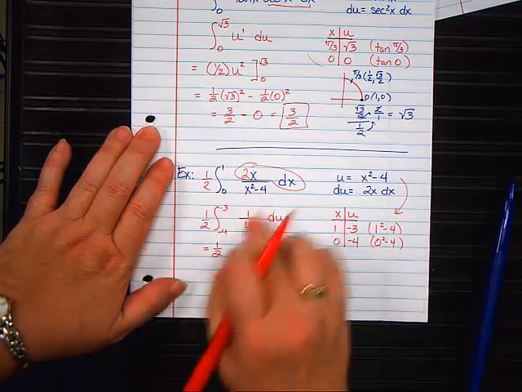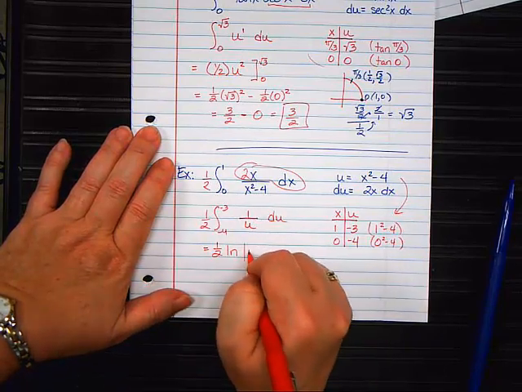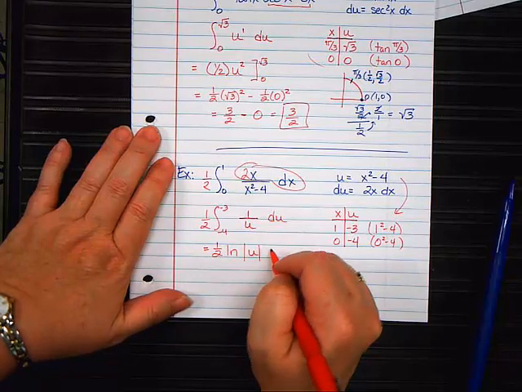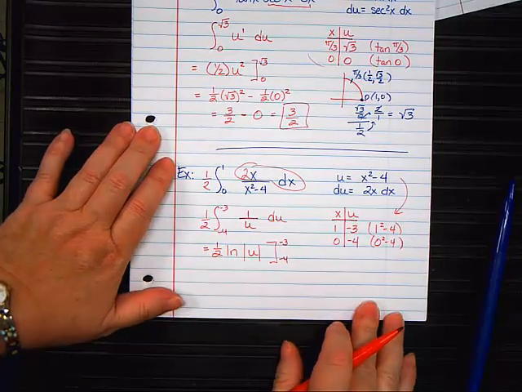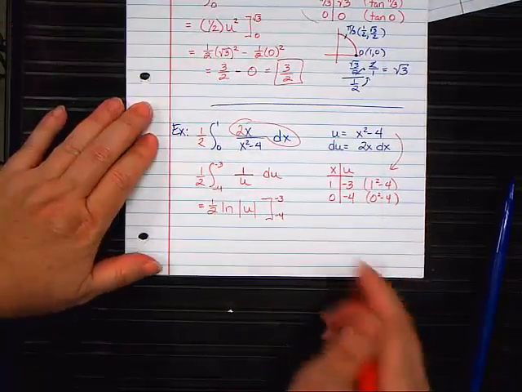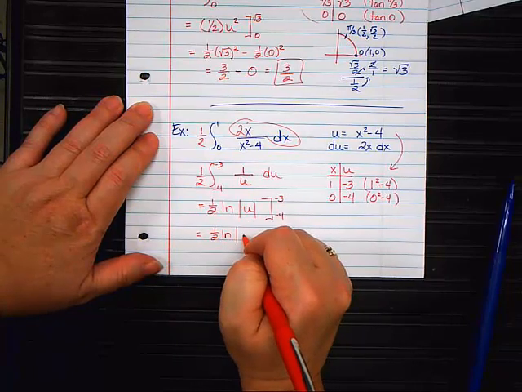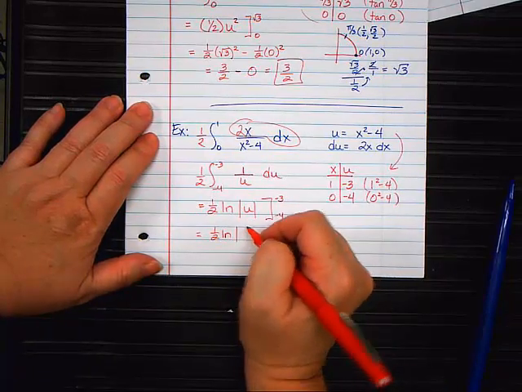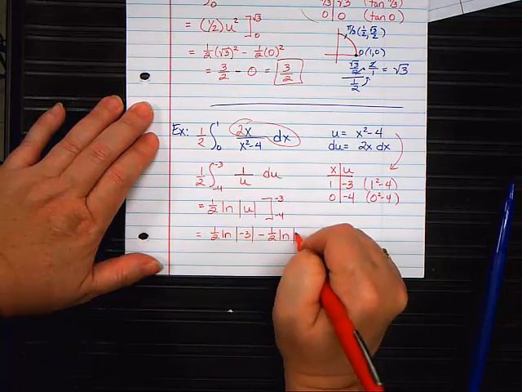What is this? That's ln, absolute value of u without a plus c from -4 to -3. So now you need to remember your log rules a little bit because we're going to be plugging in. So we're going to have 1/2 the natural log of the absolute value of which one first? -3 minus 1/2 the natural log of the absolute value of -4.